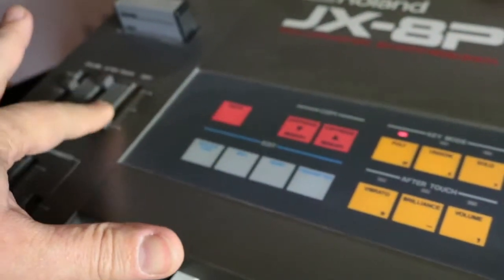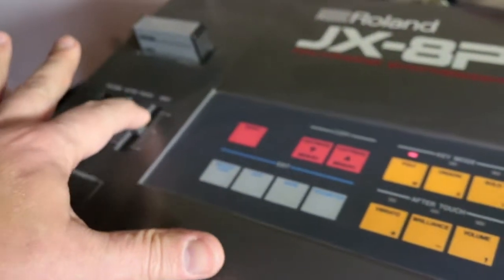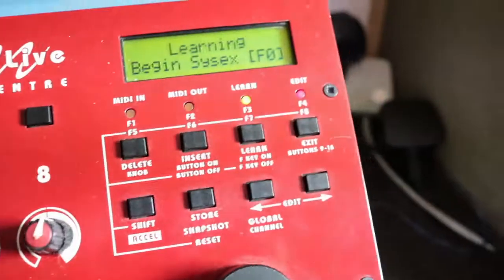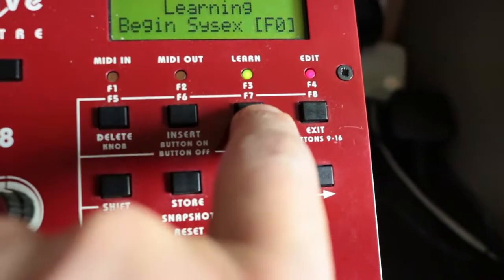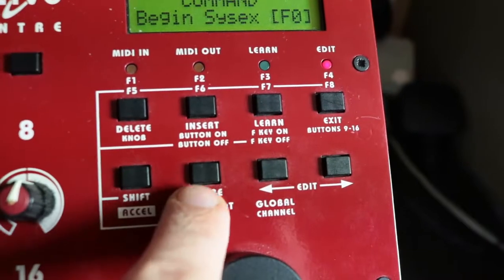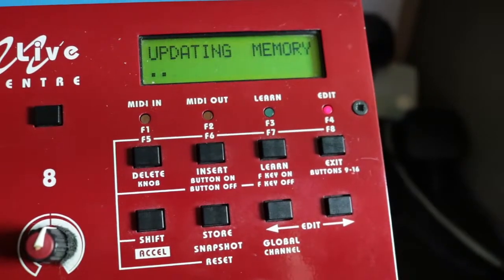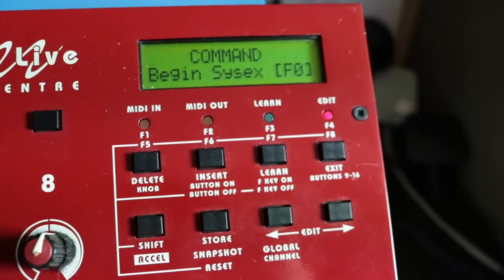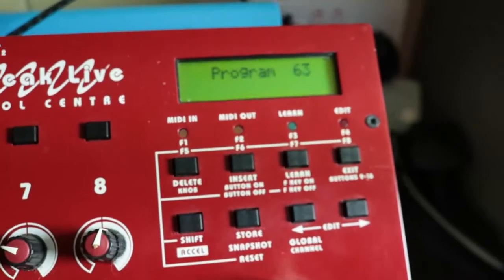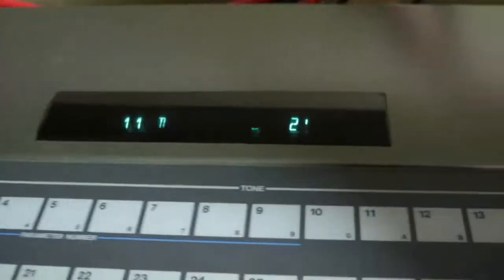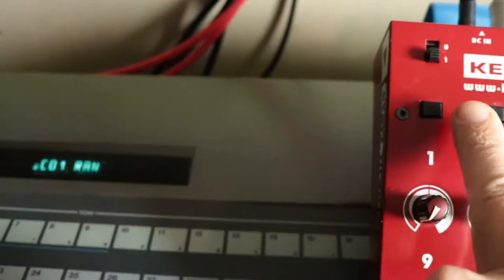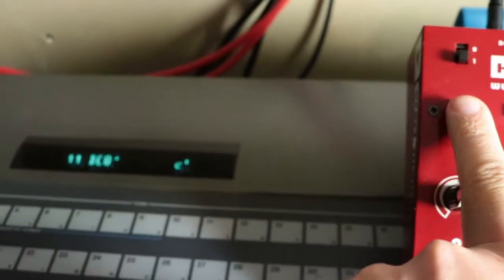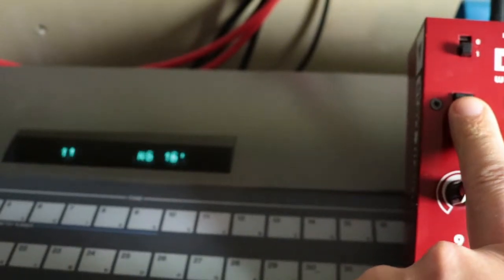We need to push that up and down so that the Control Freak learns the System X data structure. It's finished learning, so we turn that off. We store what we've done. We come out of edit menu. Now at the moment the range is 16, so if I just change that to 2, and now if I press the button here, now I'll get it in shot, bang, it goes to 16.